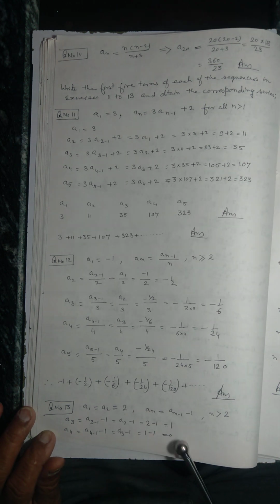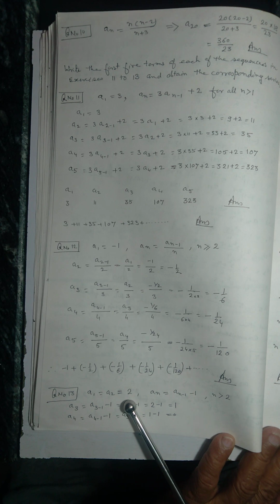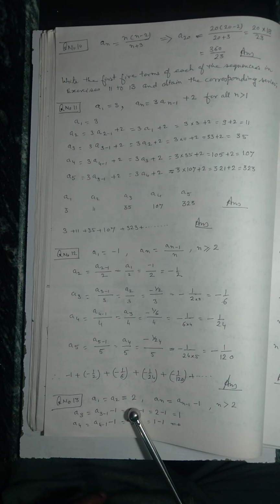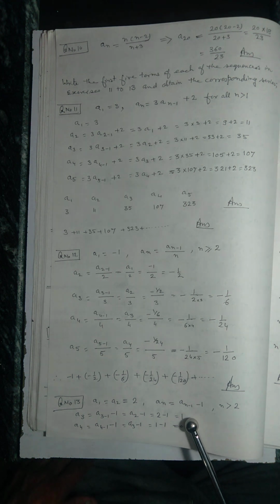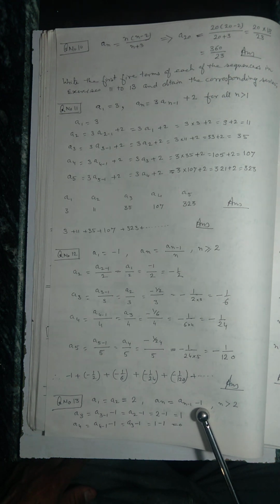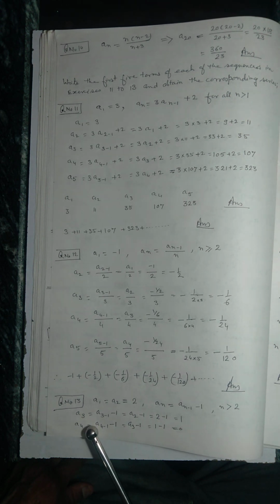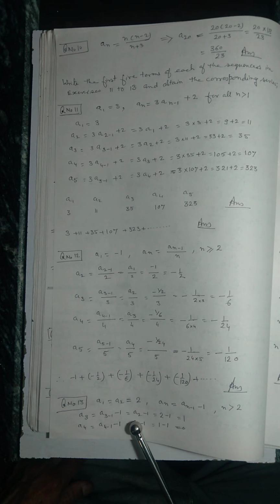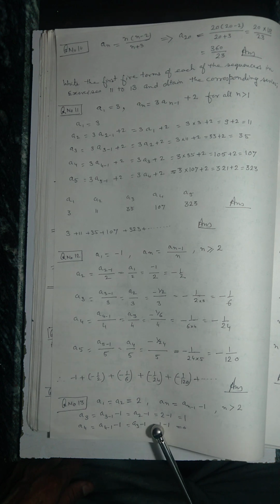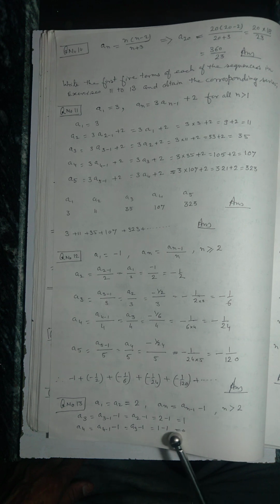Now come to question number 13. Here a1 is equal to a2 is equal to 2, means a1 and a2 both are equal to 2. an is equal to an minus 1 separate minus 1, that is n is greater than 2. So a3 is equal to a3 minus 1. So then it will become a2 minus 1, that will be equal to a2, and what is our a2? It is 2. So 2 minus 1, that is 1.